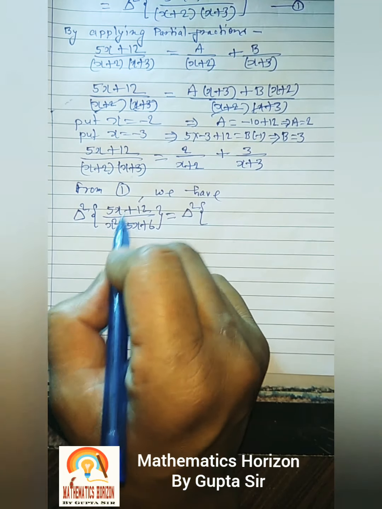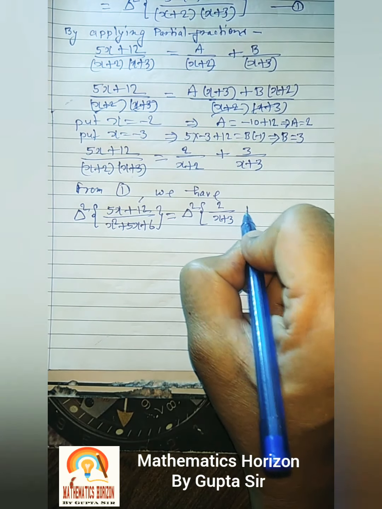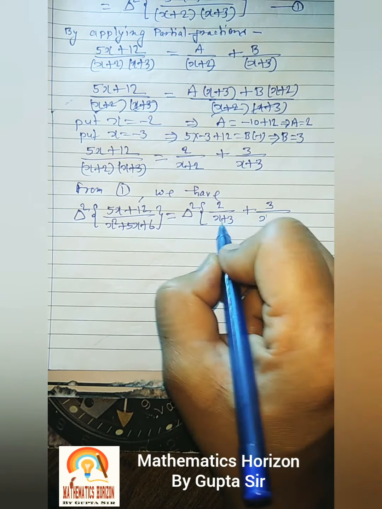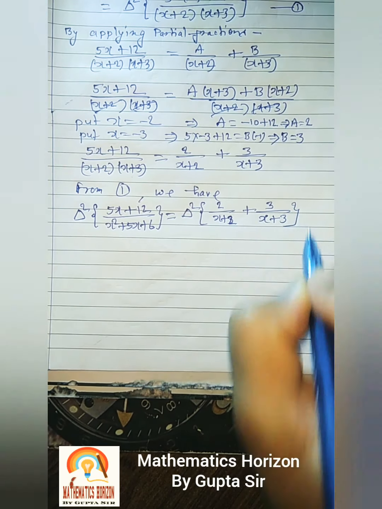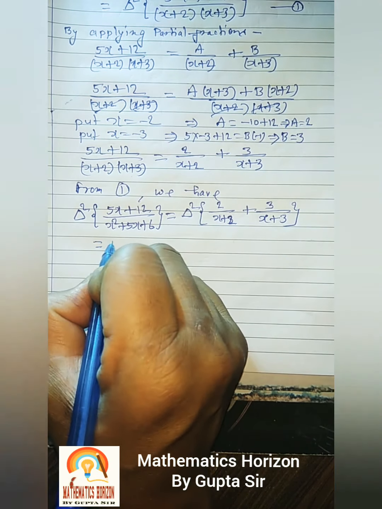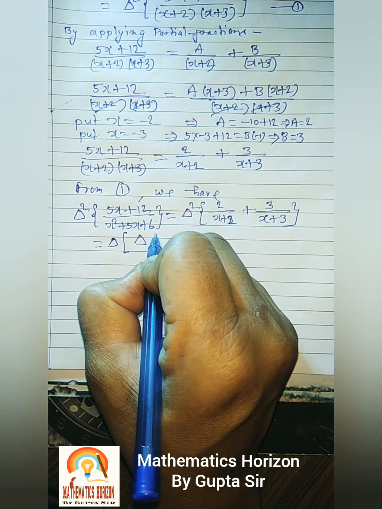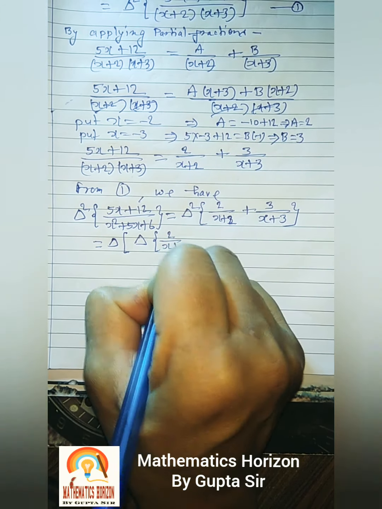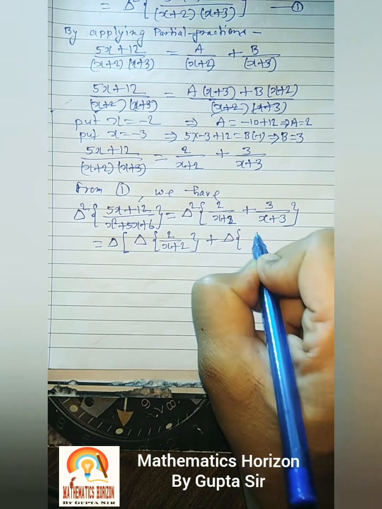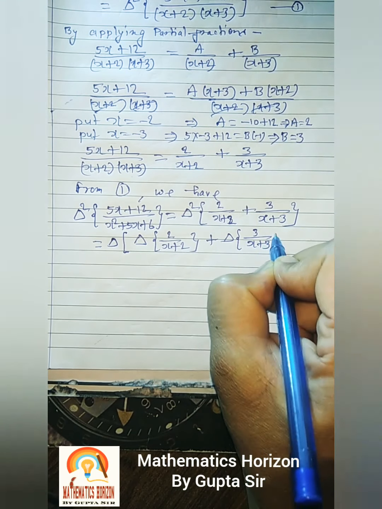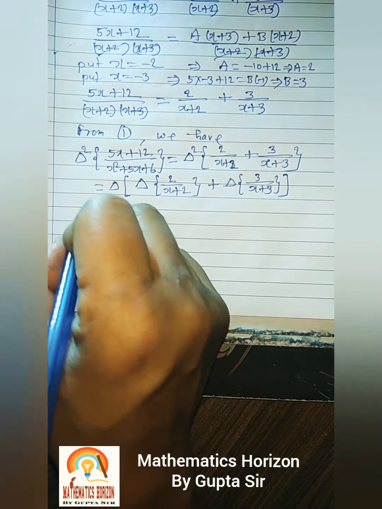Here we can write in place of this 2 upon x plus 2 plus 3 upon x plus 3, that is del square into 2 upon x plus 2 plus 3 upon x plus 3.